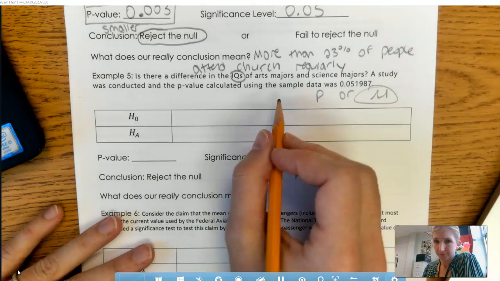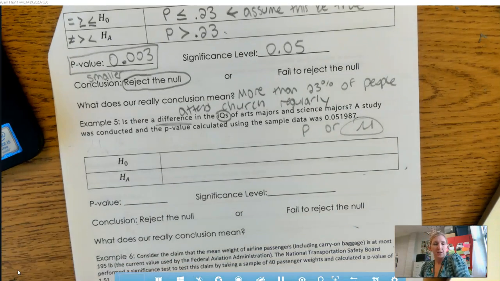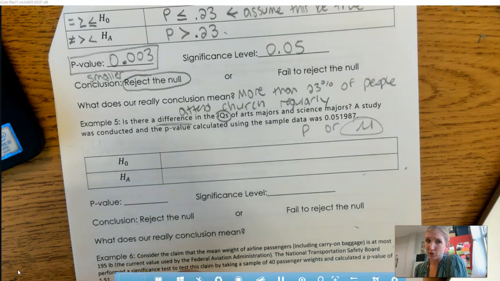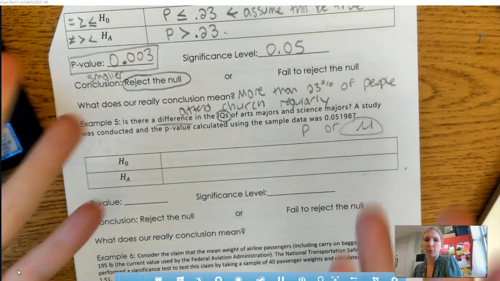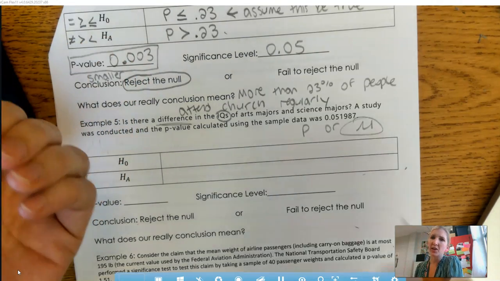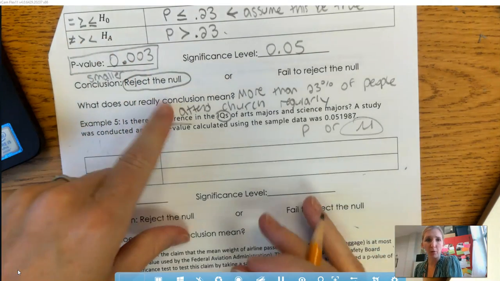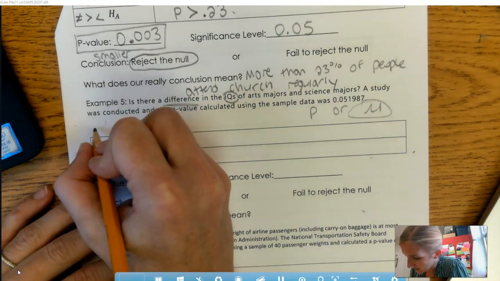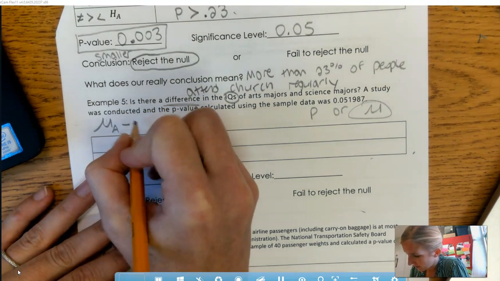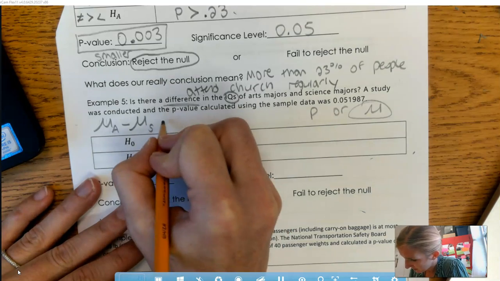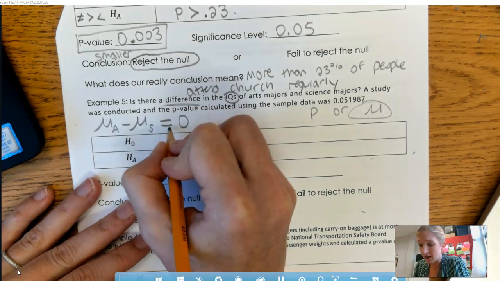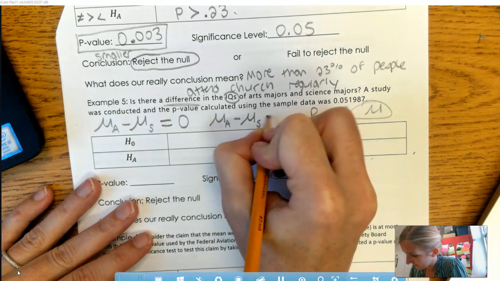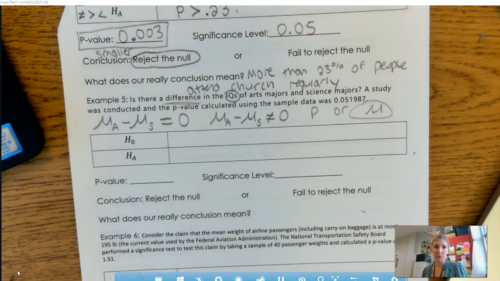All right, so it's asking, is there a difference between the IQs of art majors and science majors? We've got two different samples, right? We've got a sample of IQs from art majors and a sample of IQs from science majors. And we're basically asking, is there a difference between the two? So we've got two scenarios. There is no difference, and there is a difference, right?